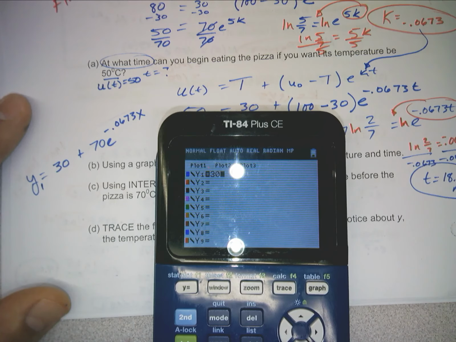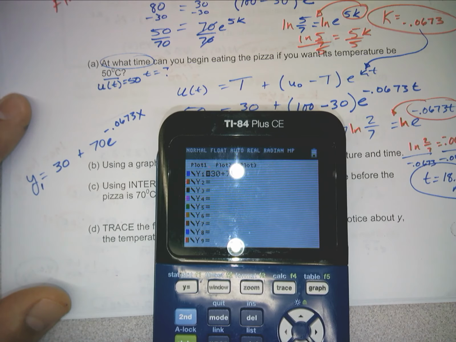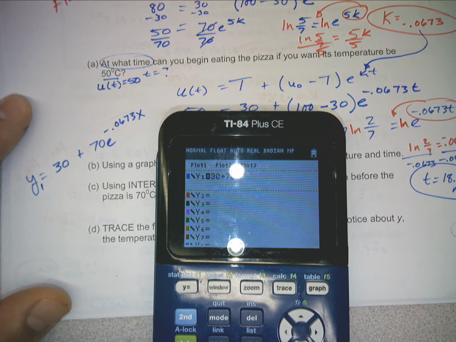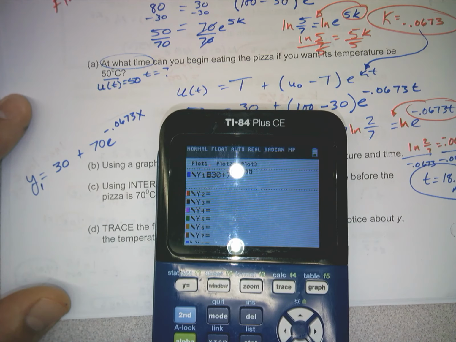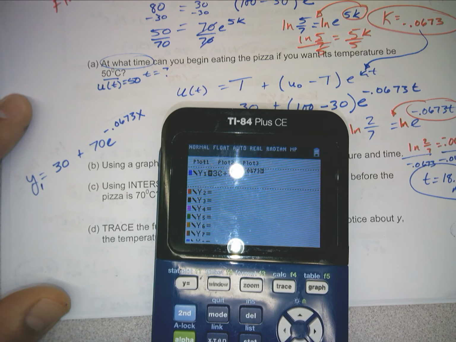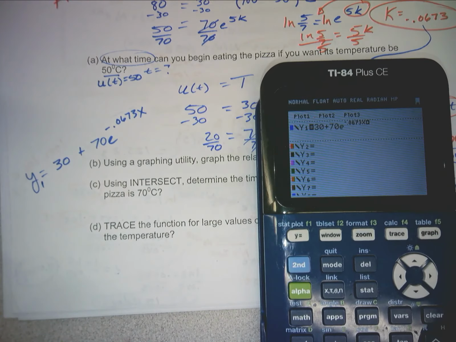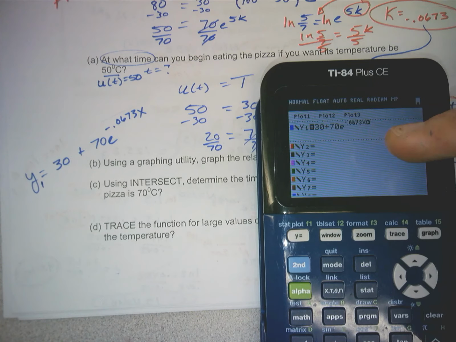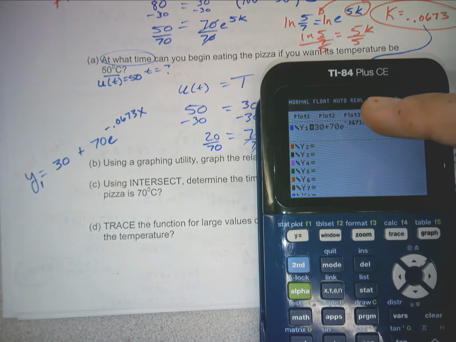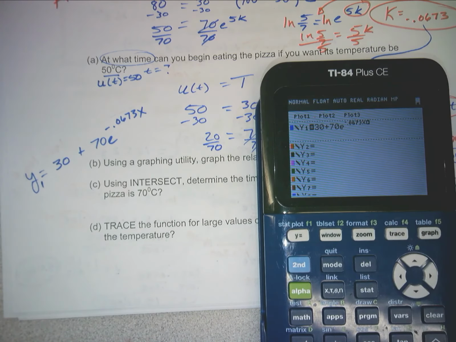So I've got 30 plus 70 e, so second natural log, to the negative 0.0673 x power. So again, 30 plus 70 e to the negative 0.0673 x power. Instead of t, I'm using x.